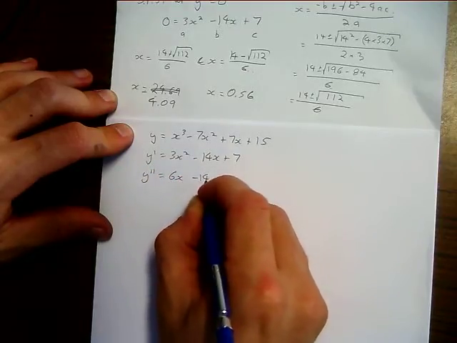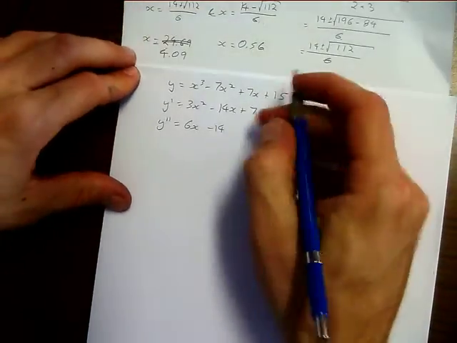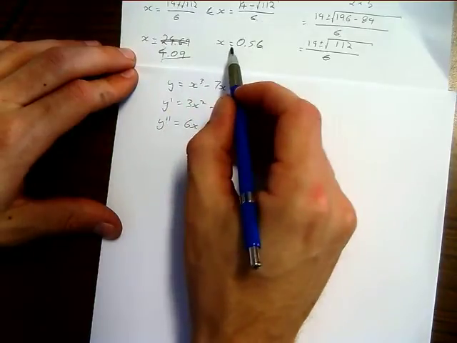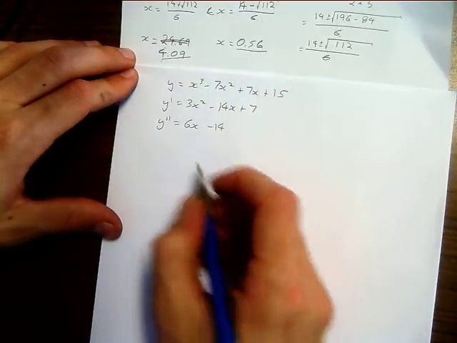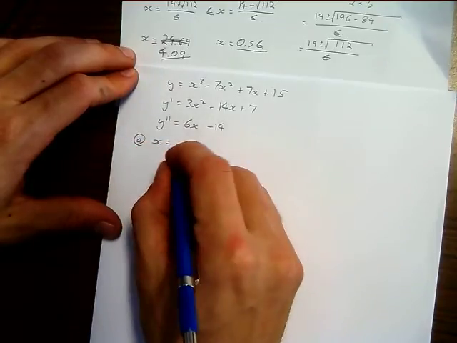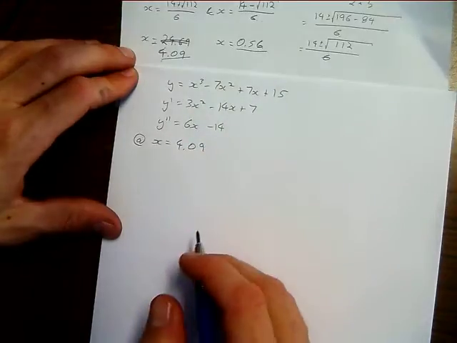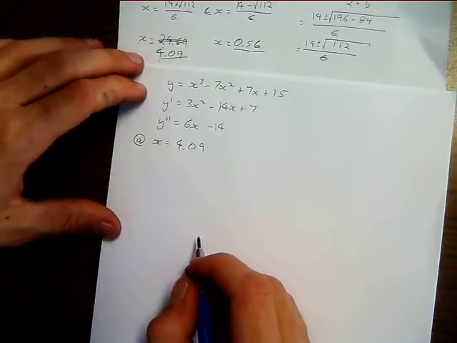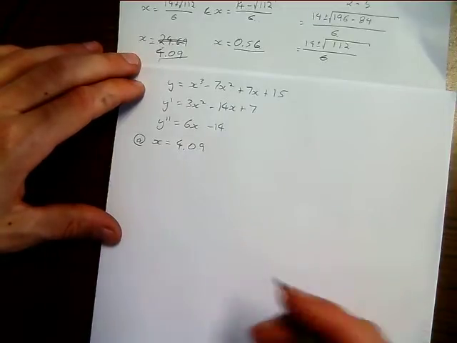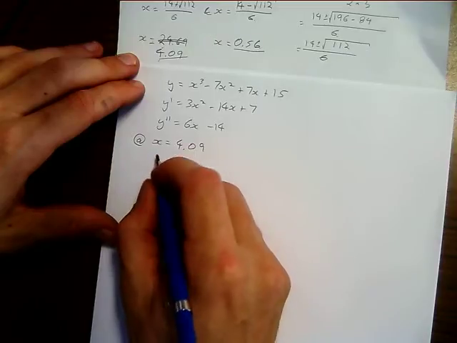6x take 14. Okay. So these are my stationary points here, 4.09 and 0.56. So I'm going to say, okay, at x equals 4.09, I'm going to find out what my point is, and I'm going to find out what the nature of the stationary point is. So let's go with this one.